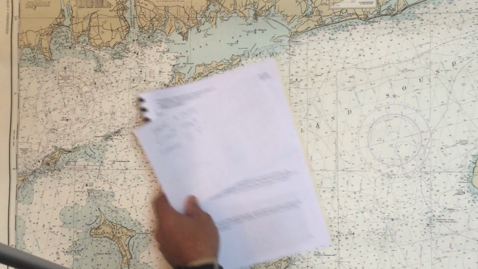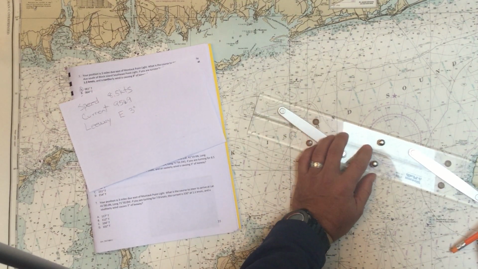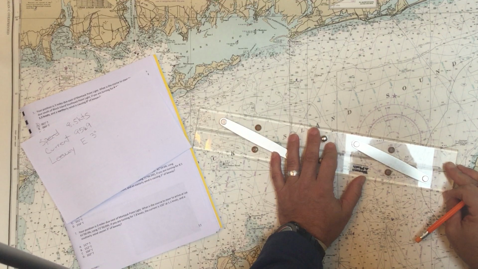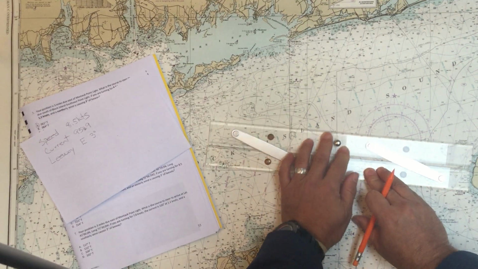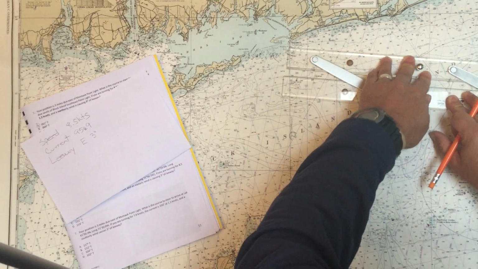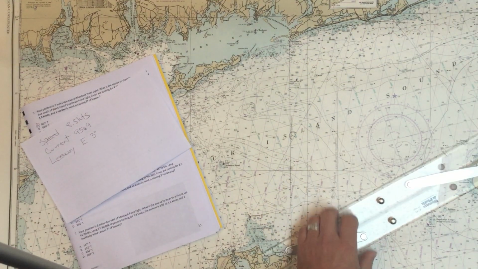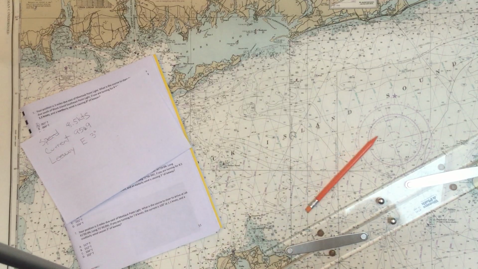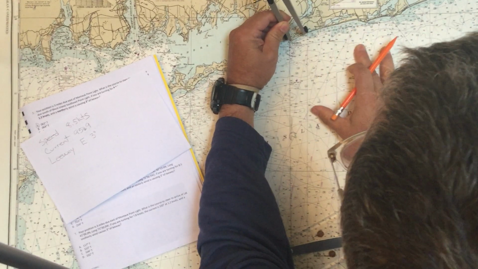Okay, 95 at 0.9. So I'm going to find 95 degrees. So here's 90. There's 95. So I'm going to go up to my starting point, Winnipeg Pond. I'm going to draw that from the starting point. And now I am going 0.9, just a little bit short of a mile. That's how far I would drift in an hour. So here's 0.9, and I mark that on the line that I just drew.